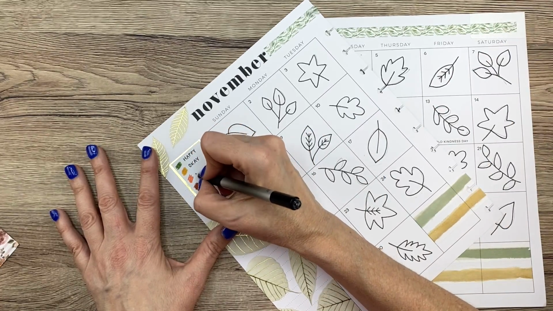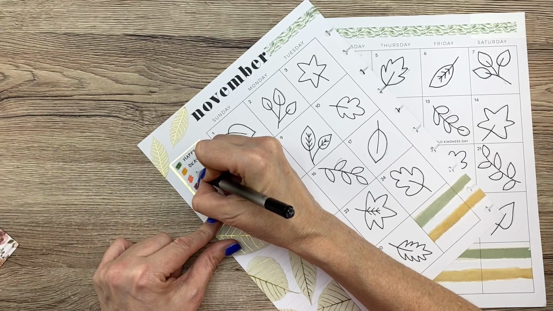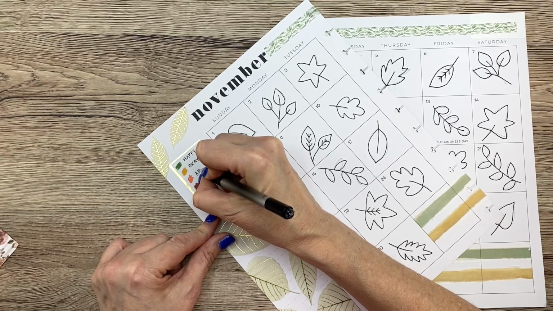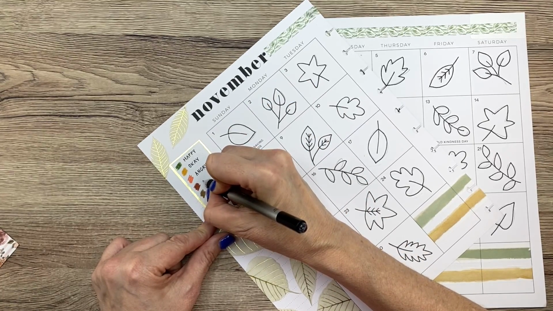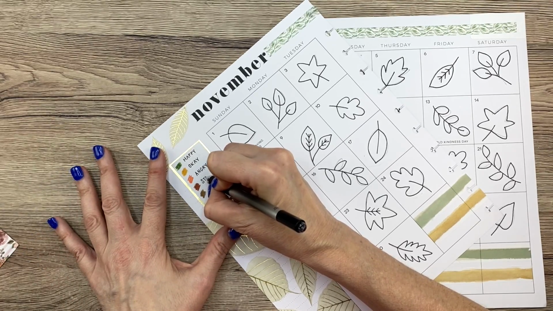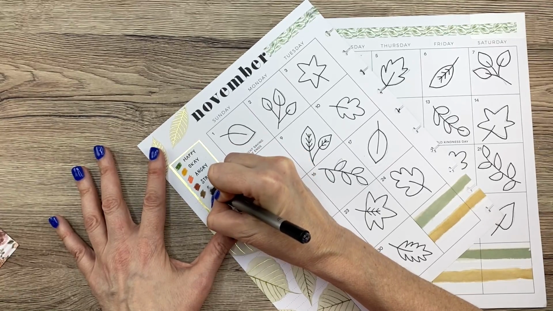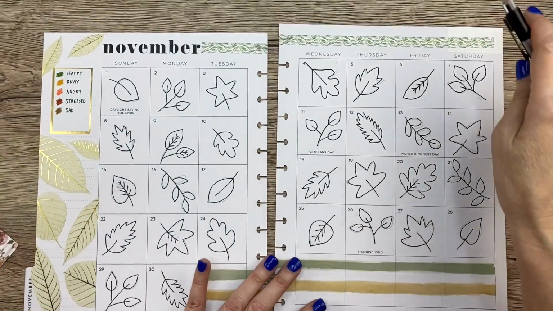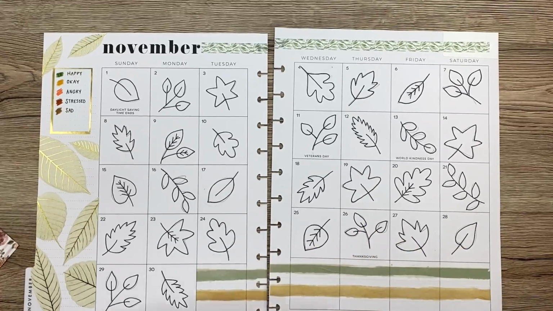Allie just got home, so I'm going to finish this up. And then we have, what was my next one? Angry. Hopefully there's not going to be too much orange in here. Stressed. And then sad. Okay, so those are the moods. Hi. And did you draw all those? Yes. Cute. Thanks.